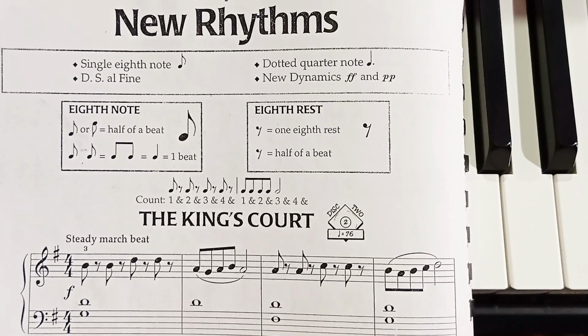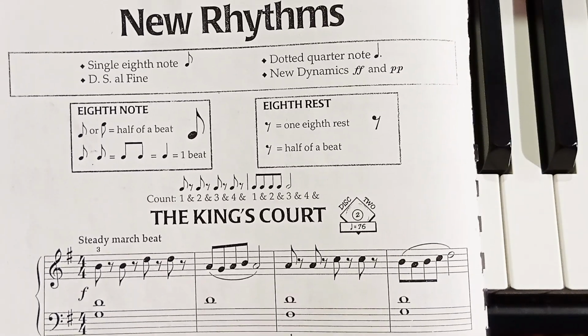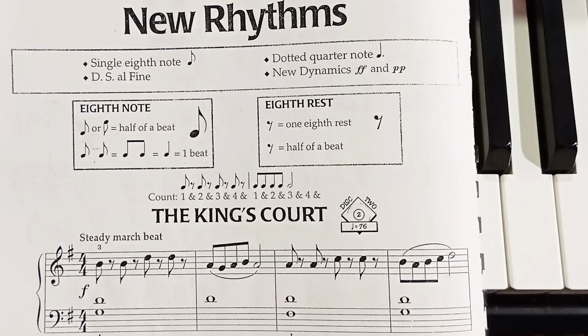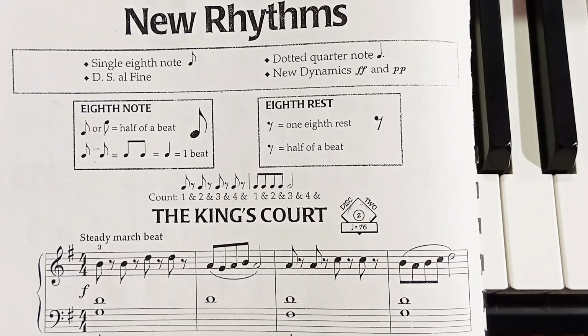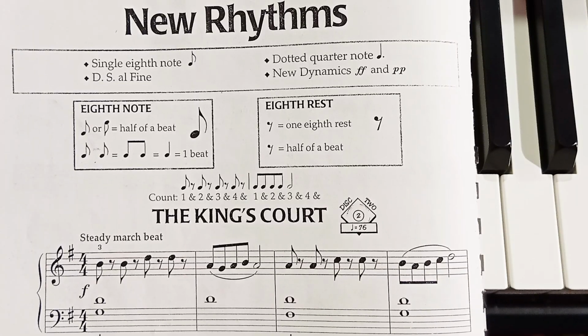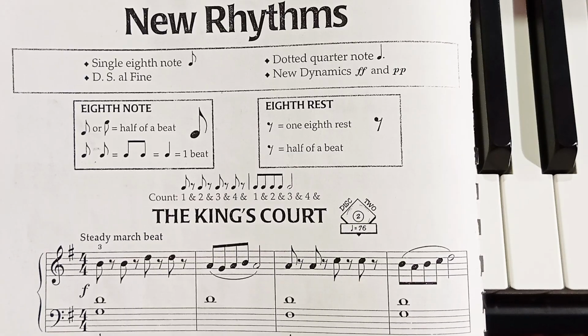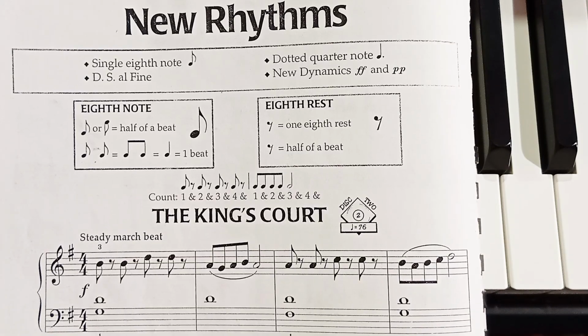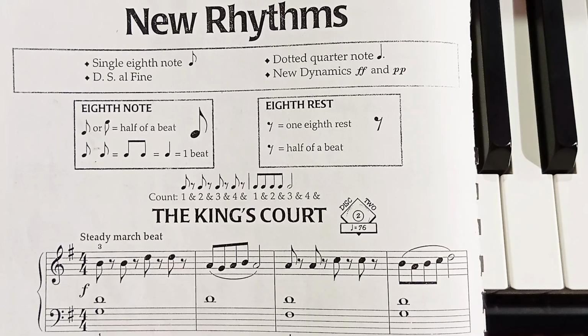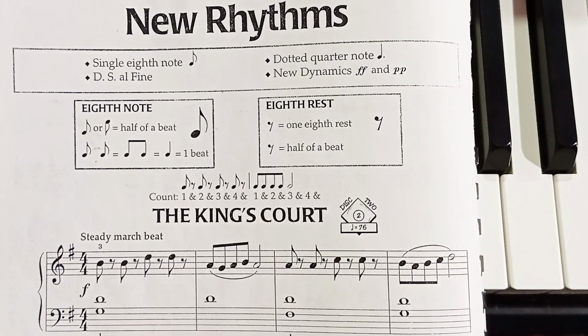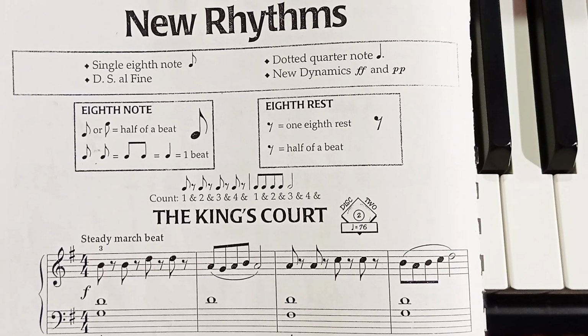Welcome, my dear friends. Today I'm going to talk about some new rhythms. If you've been following my tutorials, I've been going step by step. We've talked about quarter note, half note, quarter rest, half rest, whole note. So now today I'm introducing a new rhythm and we are going to look at it in detail.